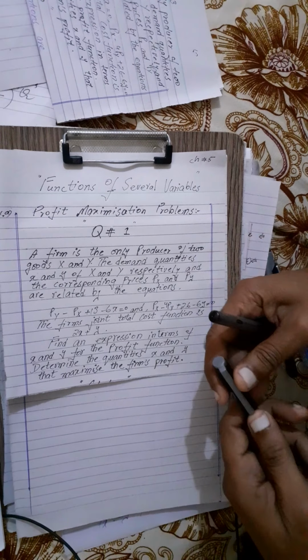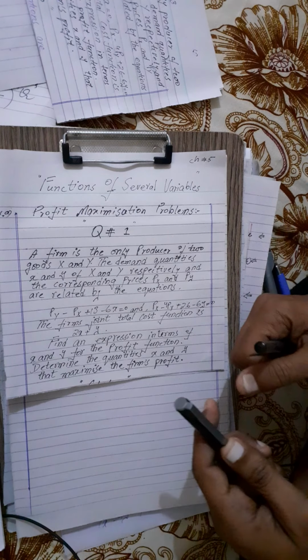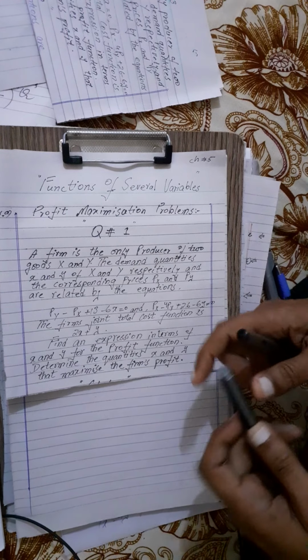Hello, here we are with the first question from the functions of several variables.